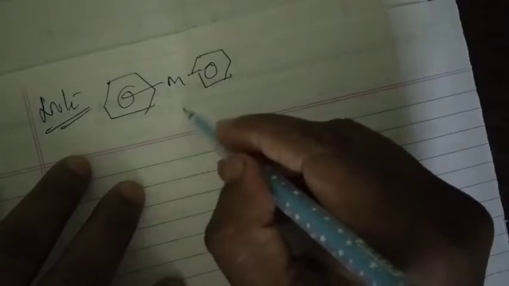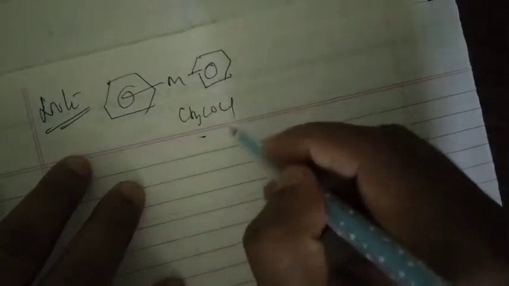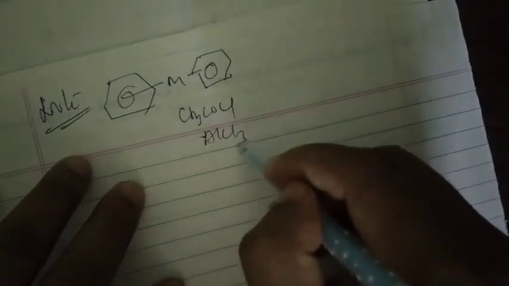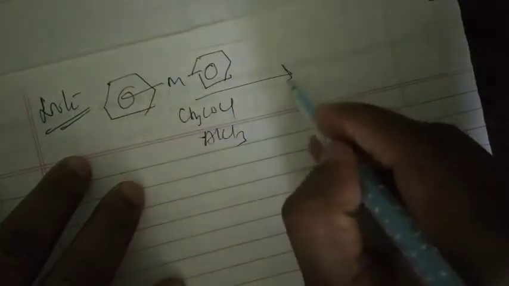Now let us go for some notes before ending this unit 1. If I ask whether it is possible to undergo the Friedel-Crafts reaction for metal arenes like this: Friedel-Crafts reaction means what? In the presence of CH3COCl, acetyl chloride, and AlCl3. Like in ferrocene, whether it is possible? It is not possible. So you have to keep this in mind.